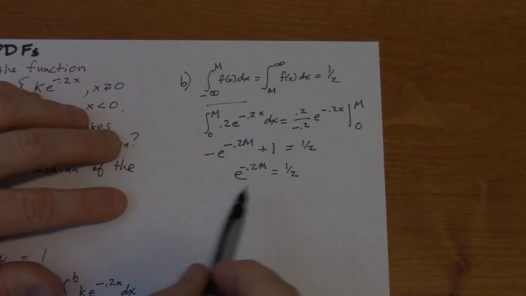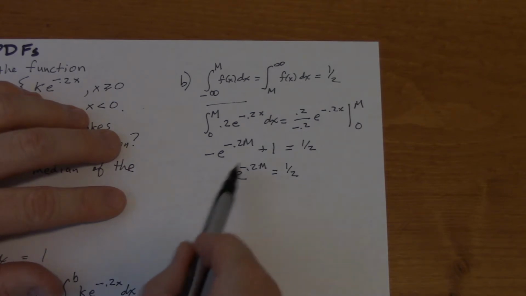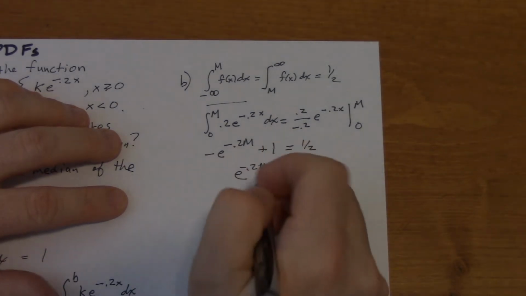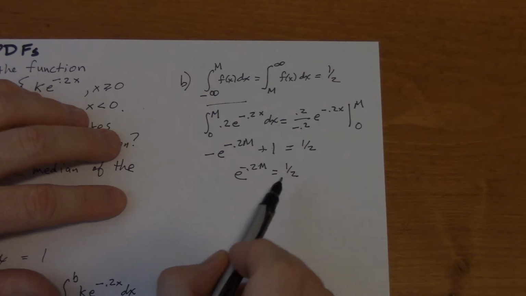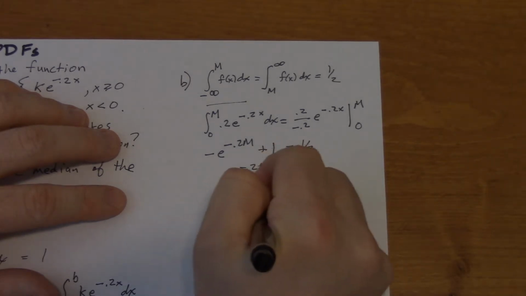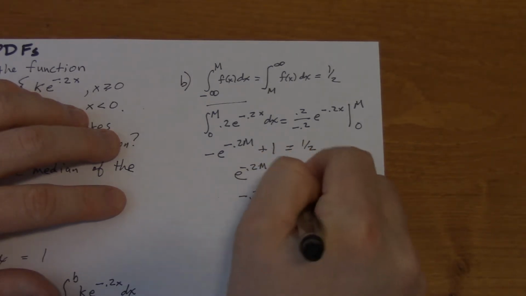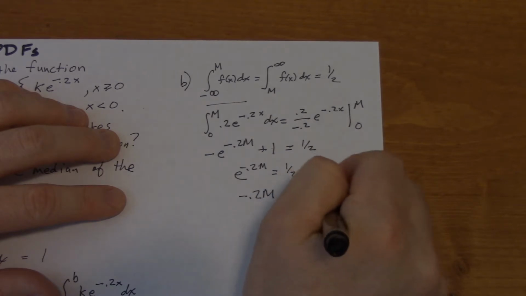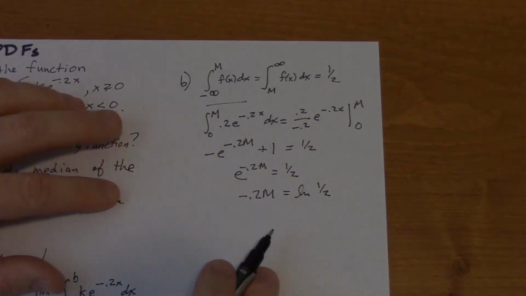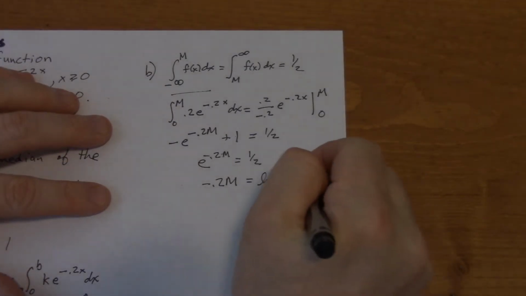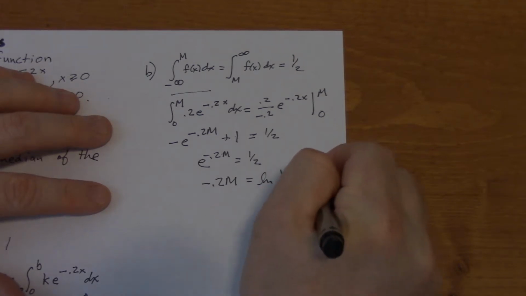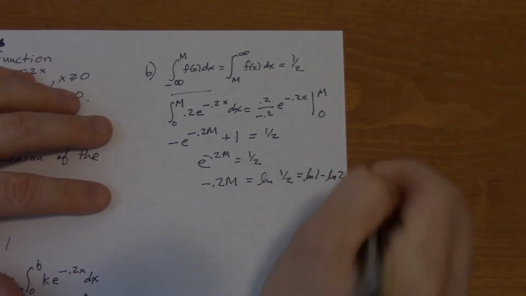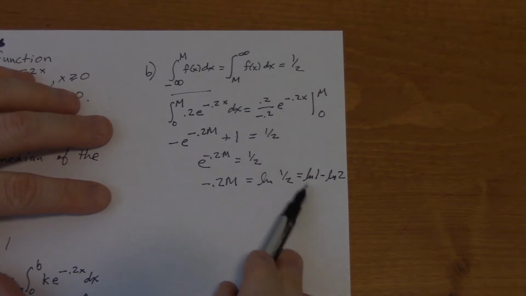Alright, and we're going to take the log of both sides, right? So the log of this side is going to be negative 0.2m. And then we've got that equal to the log of 1/2. The nice thing about log of 1/2 is that it's log of 1 minus log of 2, and log of 1 is 0.